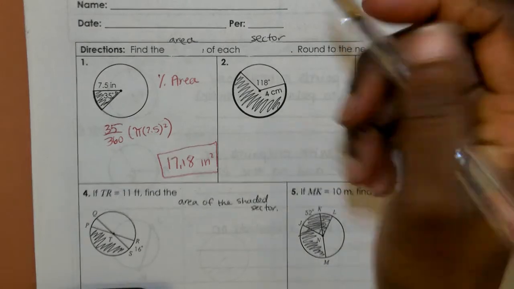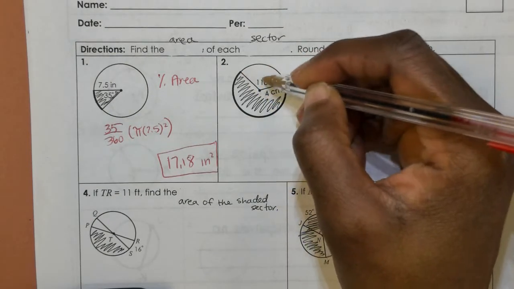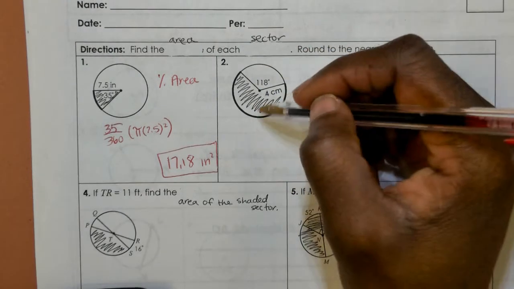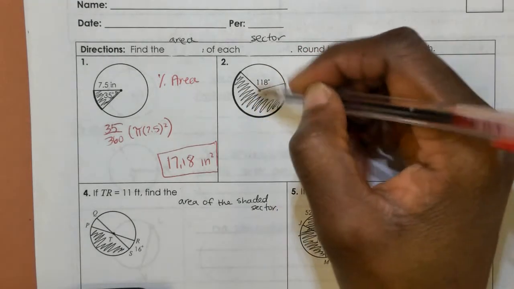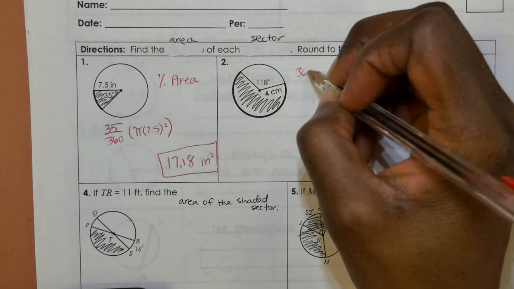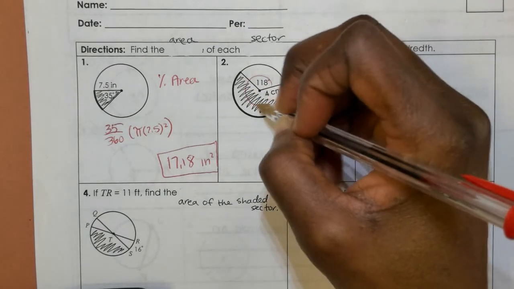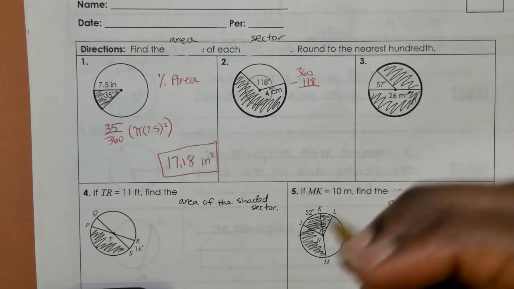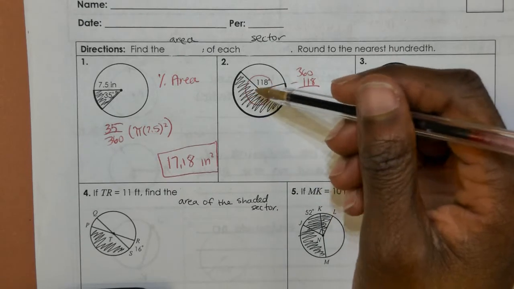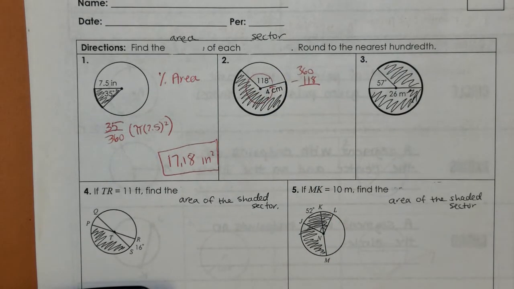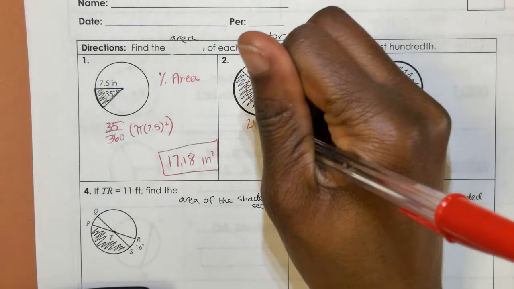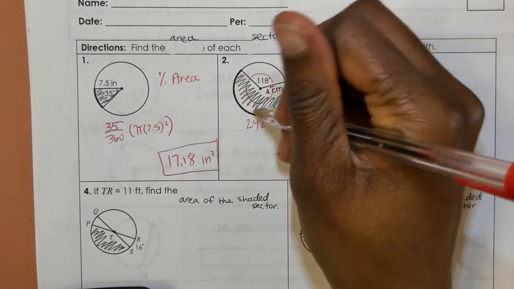It gives us 118 is this angle, which is this arc as well, but it's not the one that's shaded. We want the area of the sector that's shaded, so we would do 360, the total degrees around the full circle, from here to here. We want to subtract out 118 because we want the shaded part, since we're finding the area of the shaded sector. Okay, so we do that. It's 242 for this degree, which is this angle.